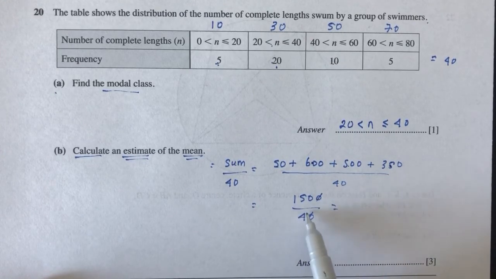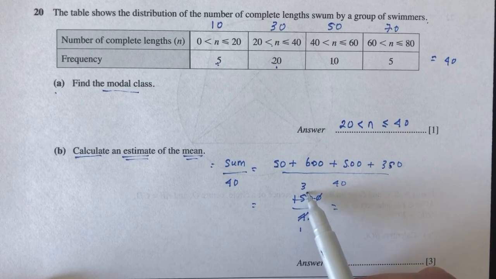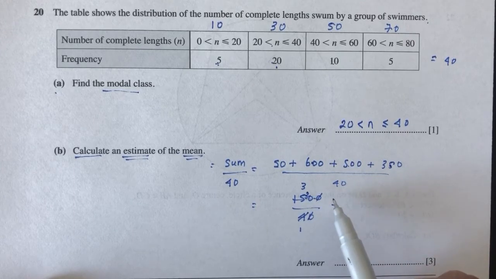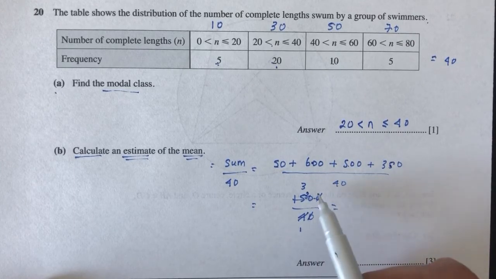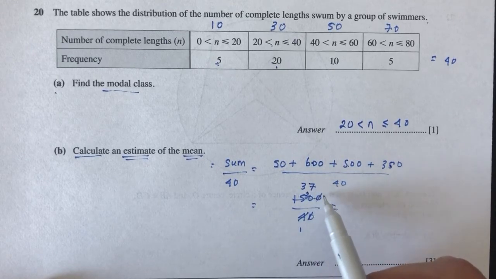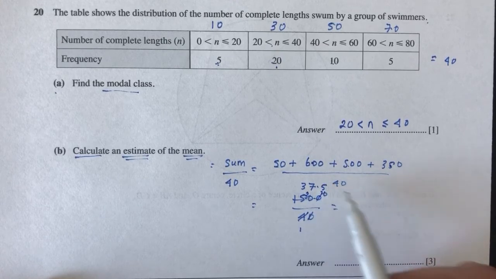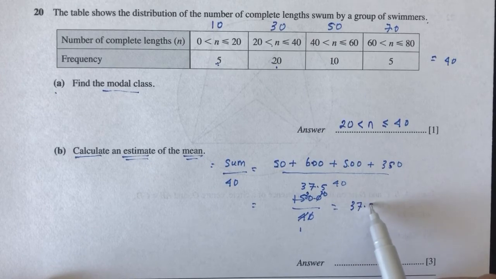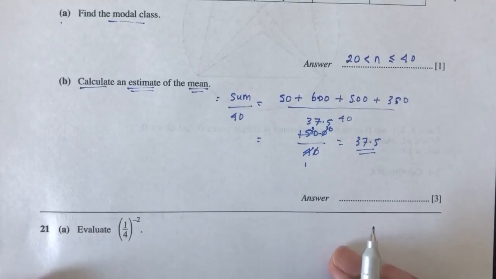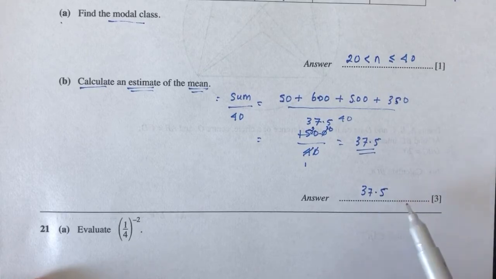So 150 divided by 4. Let's try that. We will get 3 and remaining 3 as well. And we will have 4 times 7. So that will come to 2 and then 5. So 37.5 will be an estimate for the value of the mean. That is part B. 37.5 lengths.